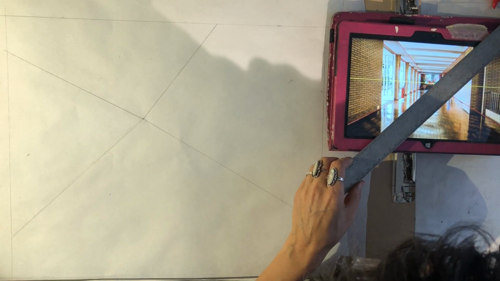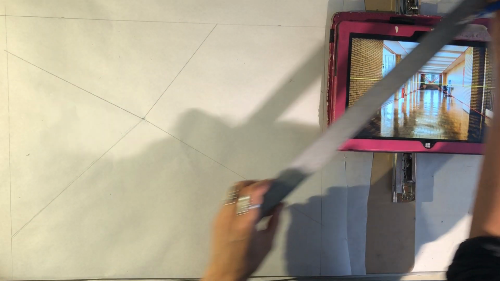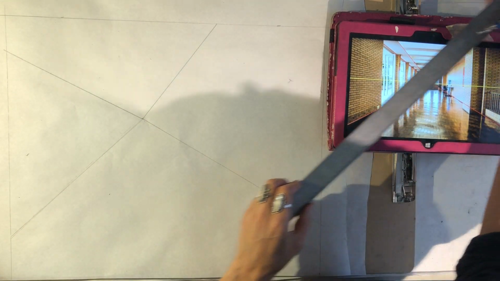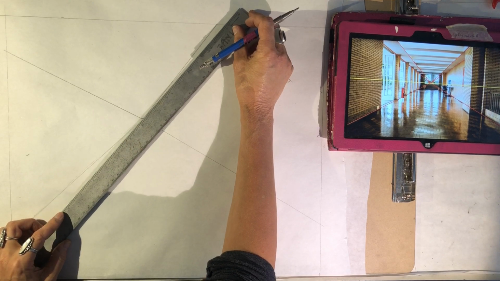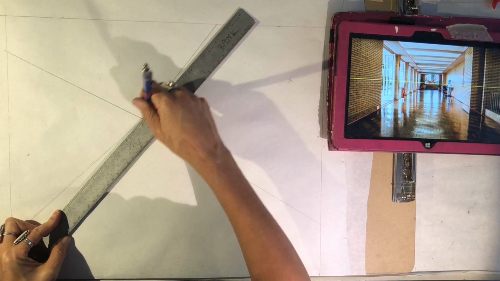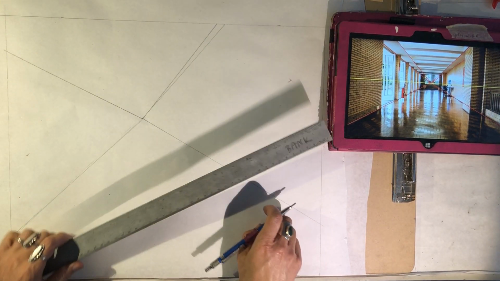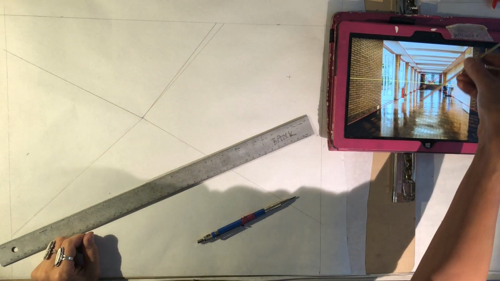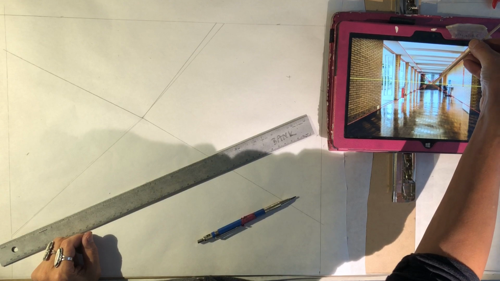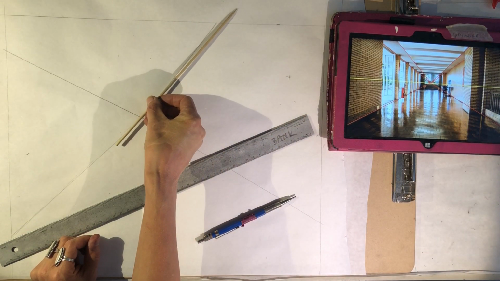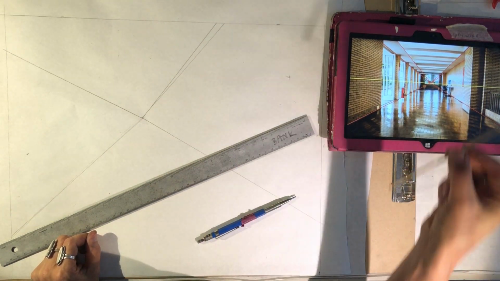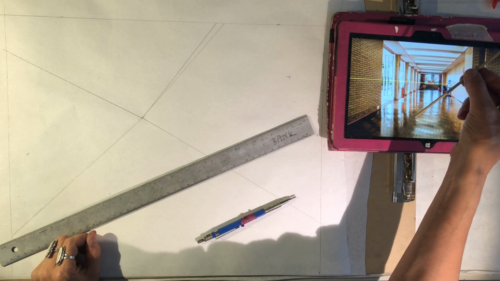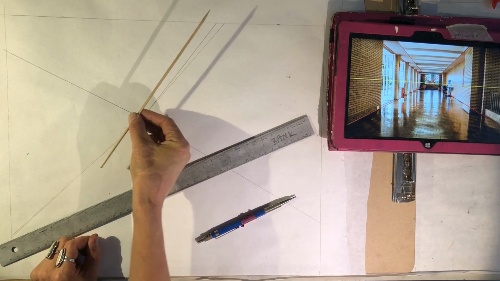So you can do this without a ruler and without a photo. That's a little off. I like to use skewers, and you can just test the angle with a skewer and then hold it up. If you were drawing this from something further away in space and you weren't doing a photograph, you would just close one eye and hold the skewer at a distance and then move it to the paper.